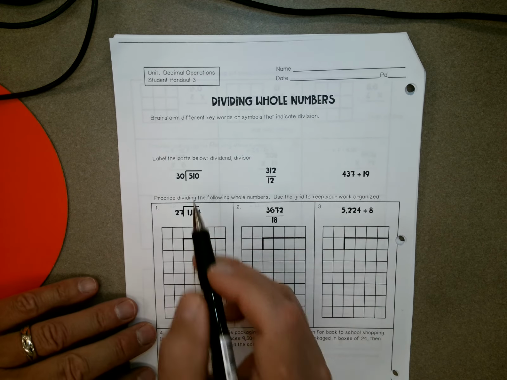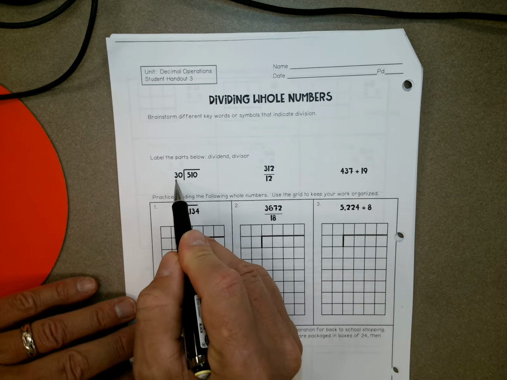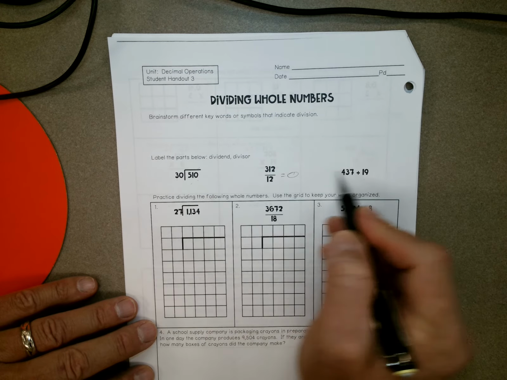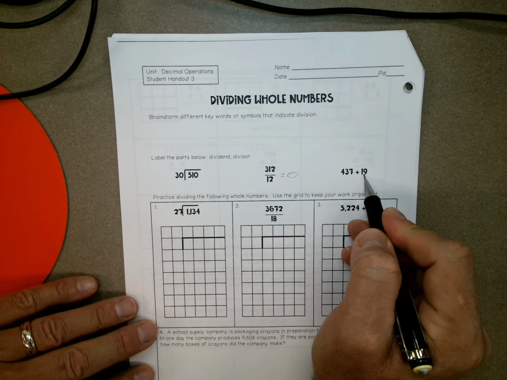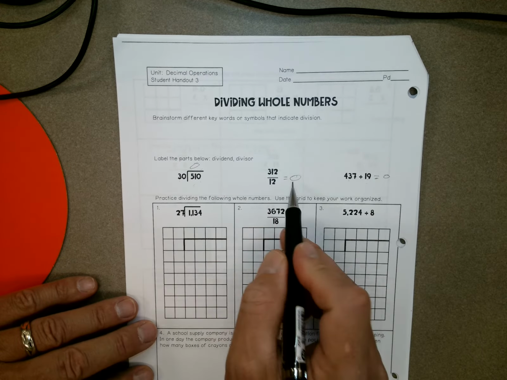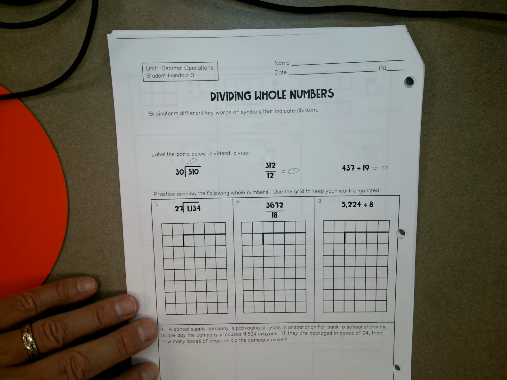We can write a division problem three different ways. Dividend, divisor, this would be the quotient. Dividend, divisor, and the answer again is the quotient. So again, these circles would represent where the quotient would be, and that's the answer to a division problem.